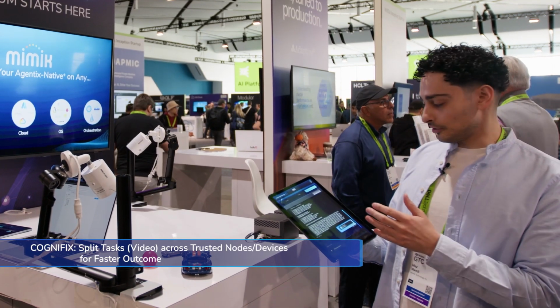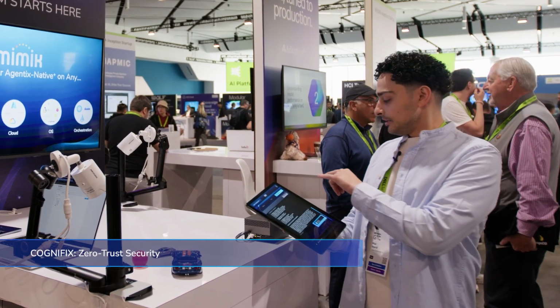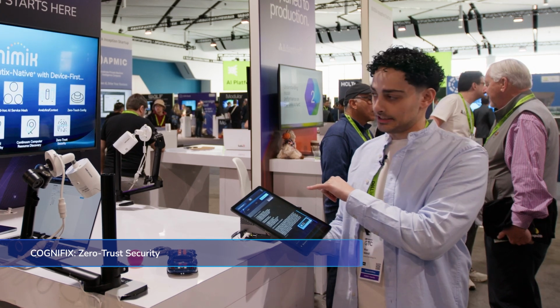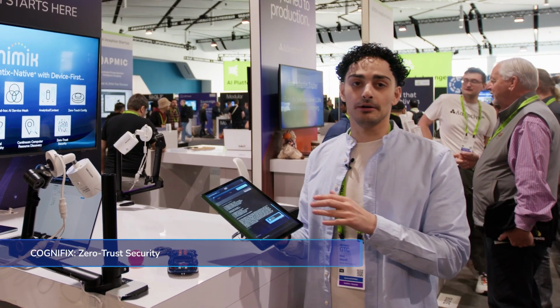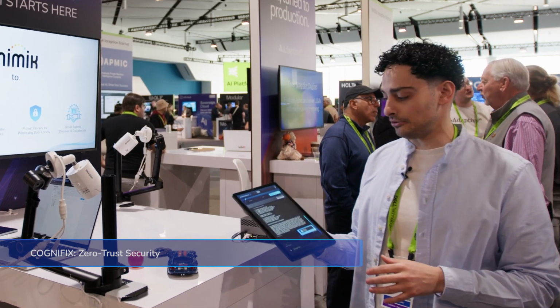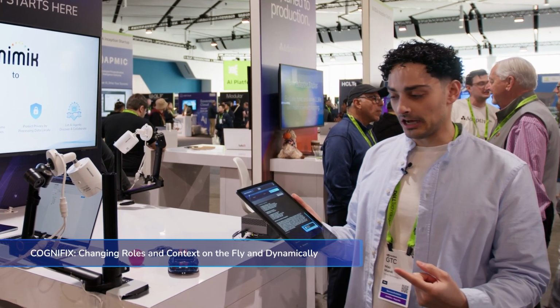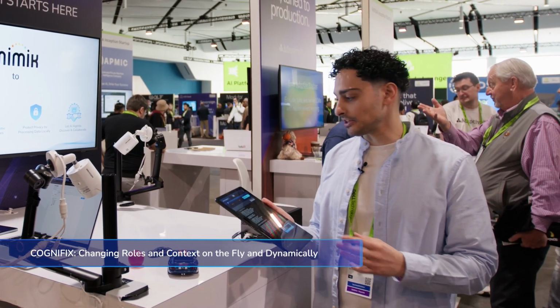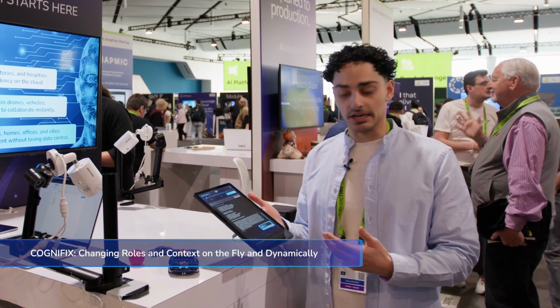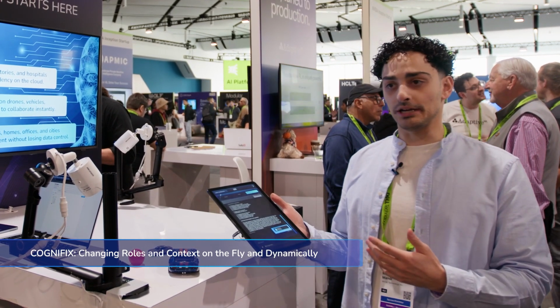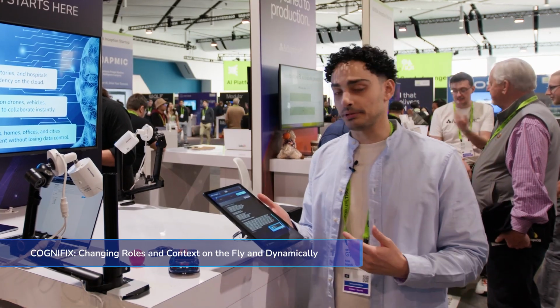So the reason I can also do this is because I'm authorized to do this function on these two devices. If I was not authorized, I would not be able to complete this prompt and get the summary that I want. So everything is happening on the fly and dynamically, based on the dynamic agentic mesh that we're able to create using the Mimic technology, which is what we like to call the Memoji platform.